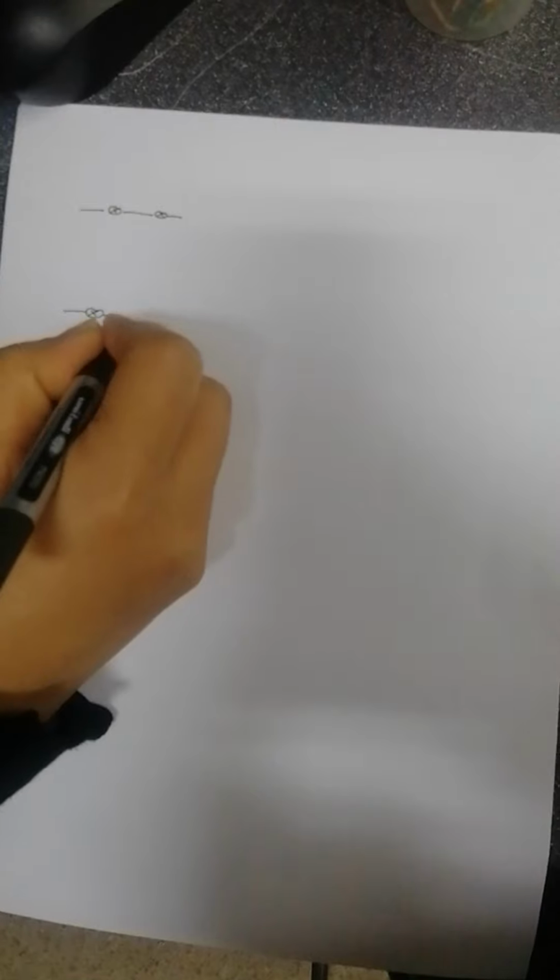If you want to draw the ways to prepare a circuit with 2 bulbs, if we have 2 bulbs in series or 2 bulbs in parallel, these bulbs should be connected to the power supply.